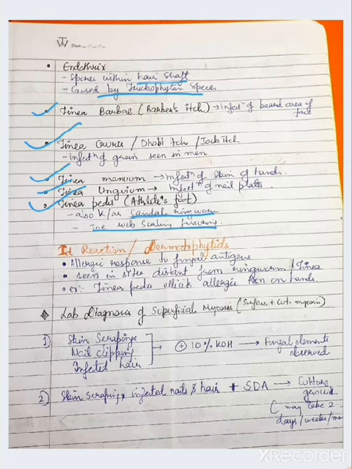Now let's learn about the ID reaction, which is dermatophytids. ID reaction or dermatophytids is an allergic response to fungal antigens seen at sites distant from the ringworm or tinea. So, for example, tinea pedis elicits an allergic reaction on the hands.